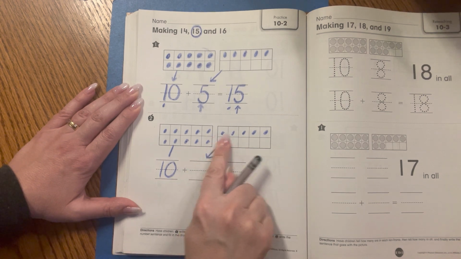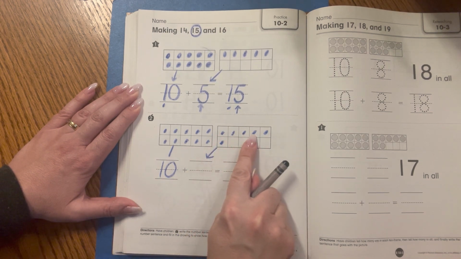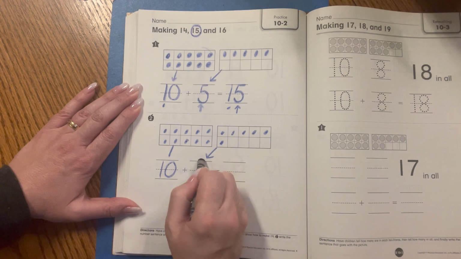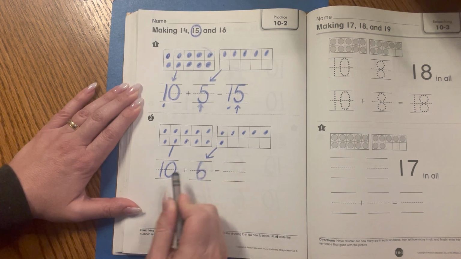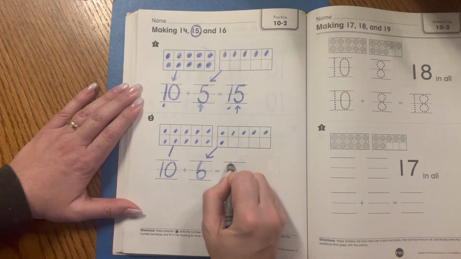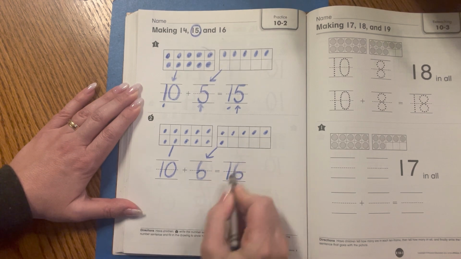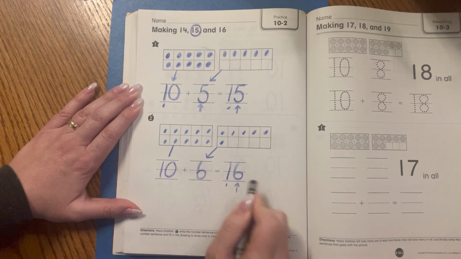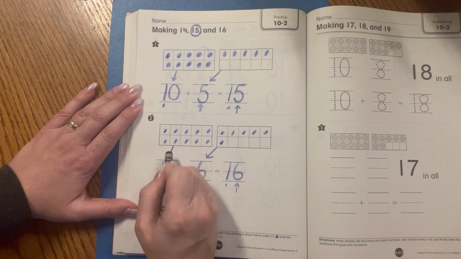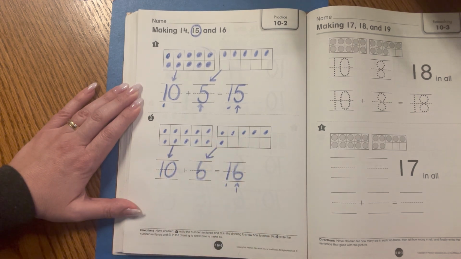So how many ones are here? 1, 2, 3, 4, 5, 6. So now I know 10 plus 6 equals 16. A 10 and 6 ones.